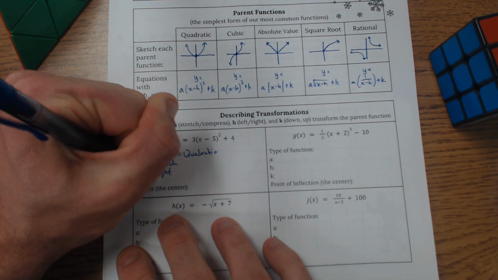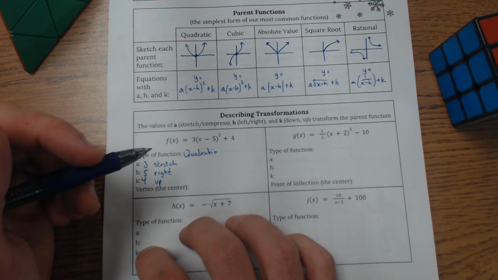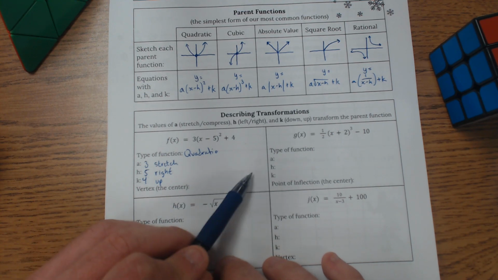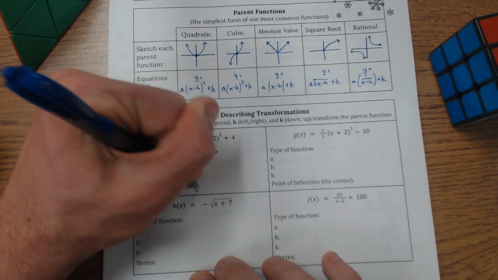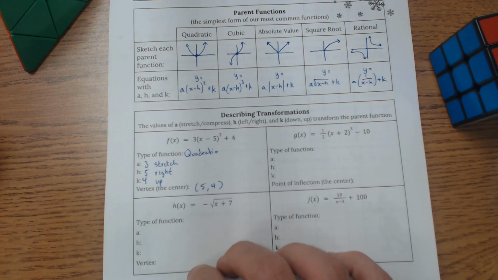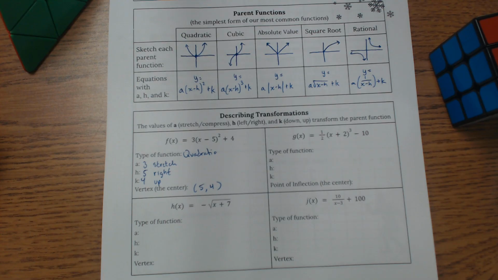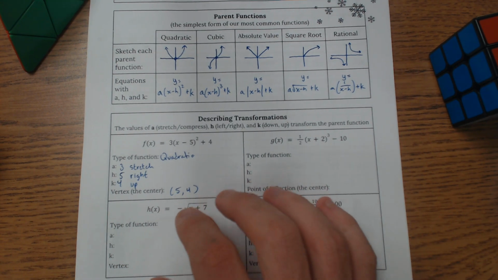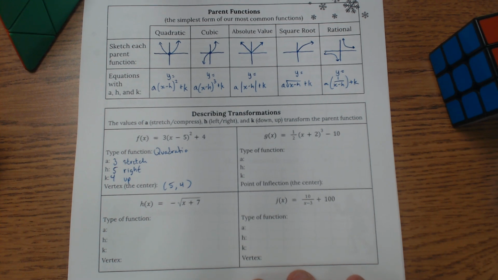That k on the end is positive 4, so it goes up. This function's vertex was originally at 0, 0, then it got moved 5 to the right and 4 up, so now the vertex is at 5, 4. Awesome. And then using this, I would be able to graph that really easily. I'll show you that in a second.